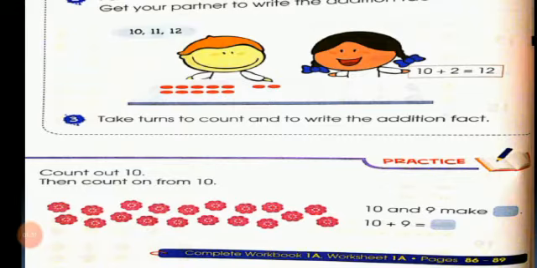We have to count on. There are 10 flowers in a circle. How many flowers are outside the circle? These are 9. When we count them all together, we will get 19 as our answer. How will we count on? We have 10. Count afterwards from 11. 11, 12, 13, 14, 15, 16, 17, 18 and 19. Turn to the next page.